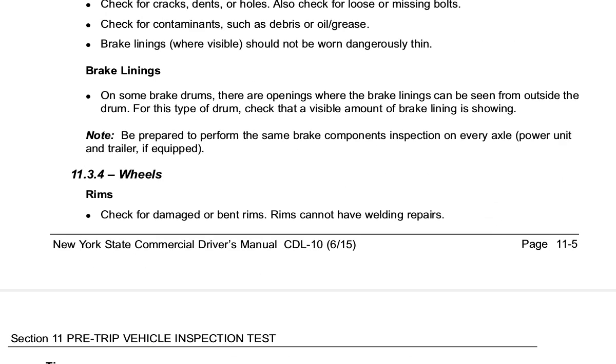Brake linings. On some brake drums, there are openings where the brake linings can be seen from outside the drum. For this type of drum, check that the visible amount of brake lining is showing. Note: be prepared to perform the same brake components inspection on every axle, power unit, and trailer if equipped.